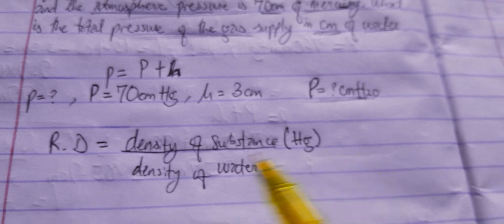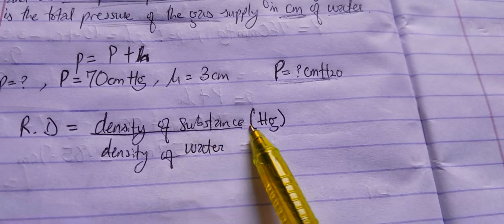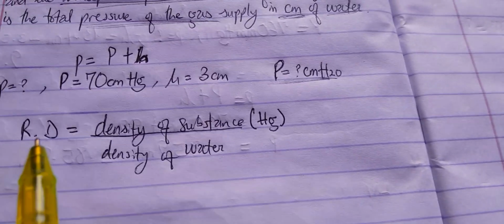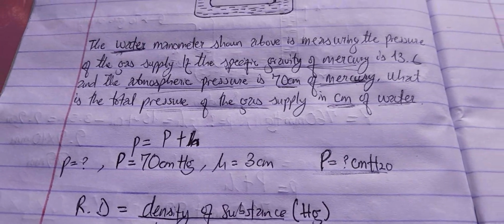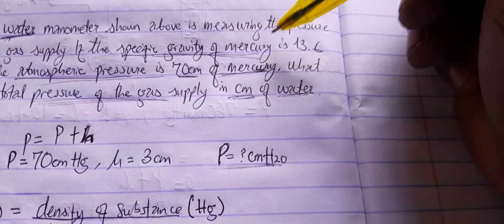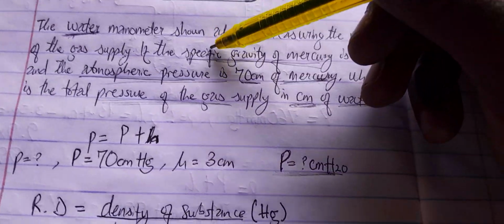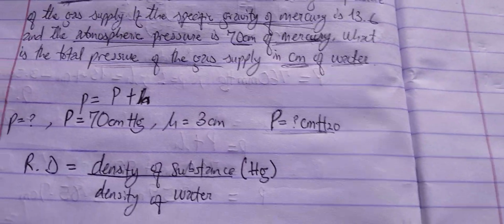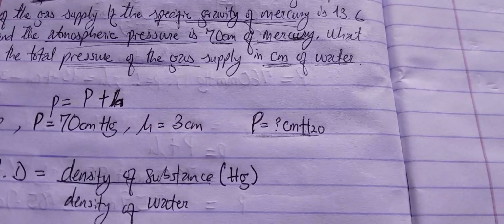So let's just continue. So we want to find the density of mercury. Relative density, is it given to us in the question? We forgot to put that one down. Now look at it. If the specific gravity of mercury, note that specific gravity is the same thing as relative density.